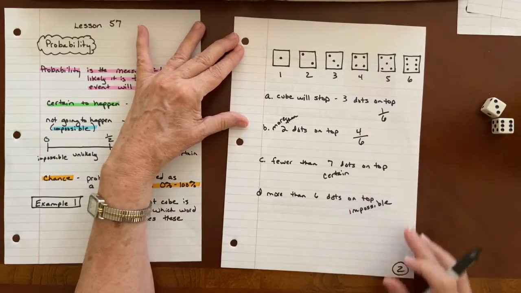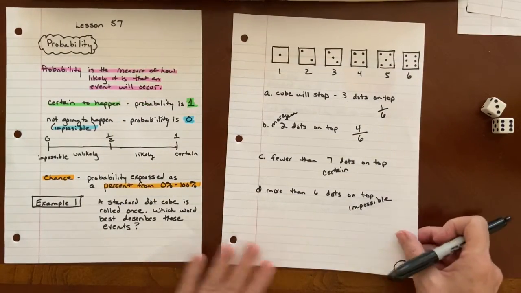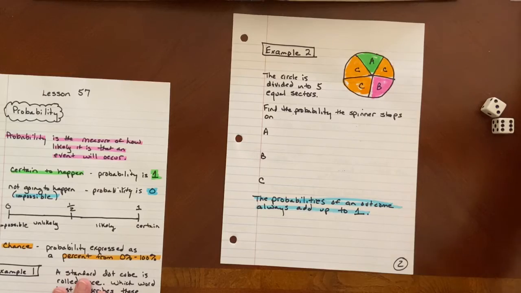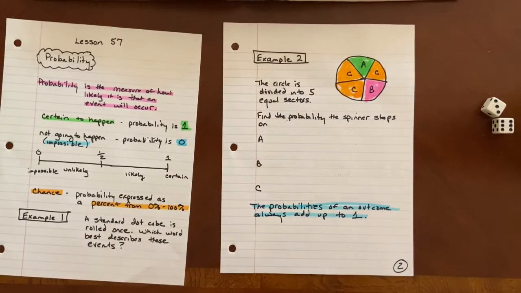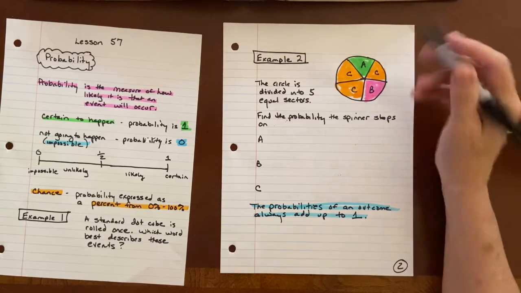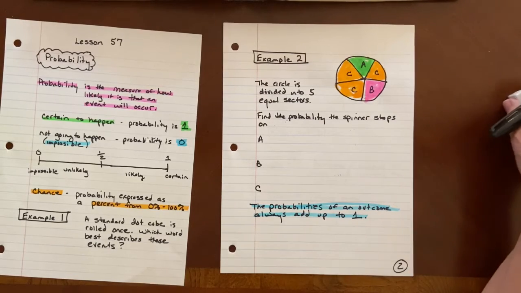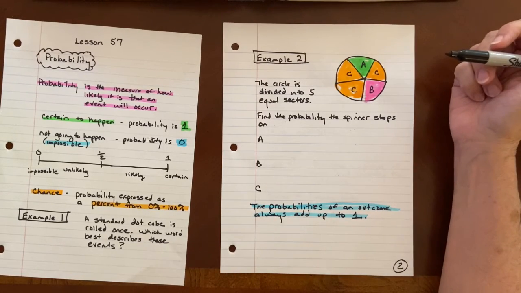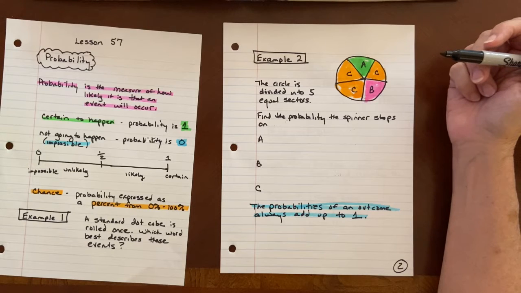And then I look at my fraction to see if it's greater or less than a half. Example 2 says the circle below is divided into 5 equal size sectors. Well, you see how I draw circles. Those are not equal size, but they're supposed to be. Pretend. Each sector is labeled by one of these letters, A, B, or C.